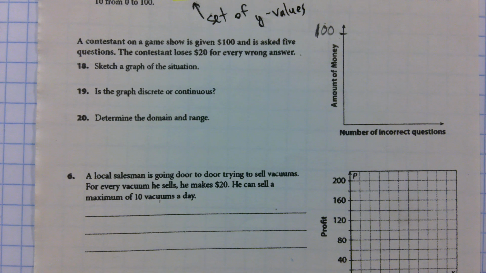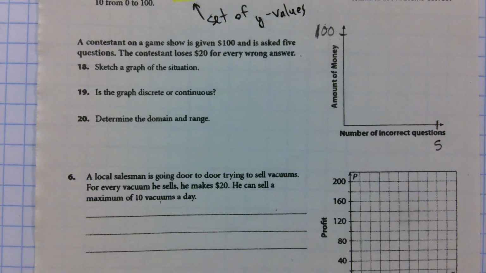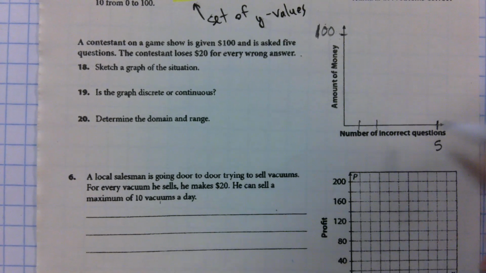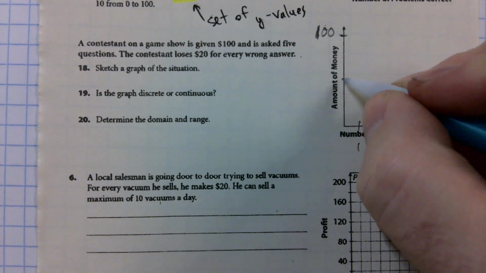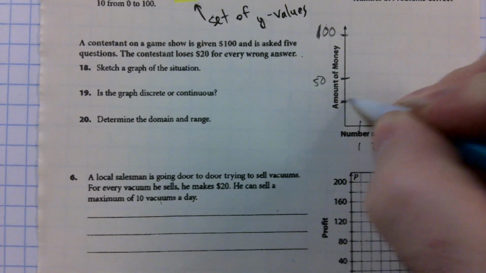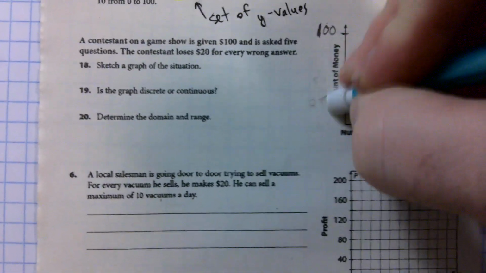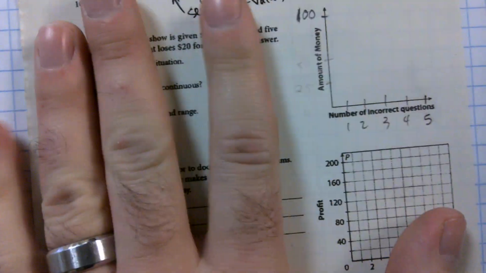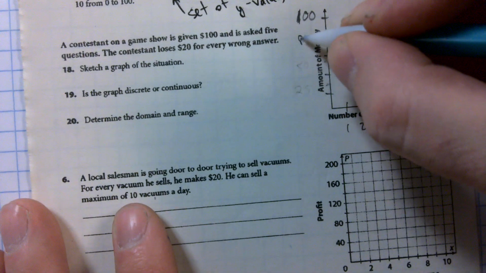Well, how many questions are they being asked? 5 of them. So over here on the end, I'm going to do my 5. I can fill in 1, 2, 3, 4. Right? Maybe I can do a 50, a 25. Oh no, they lose 20 for every wrong answer. So how many units do we want to go by on the y-axis? By 20s, right? 20, 40, 60, 80.